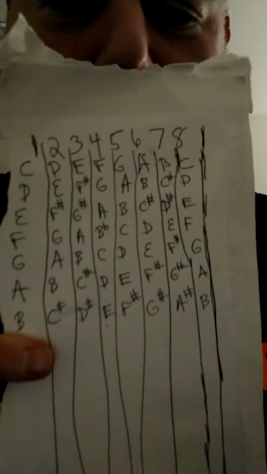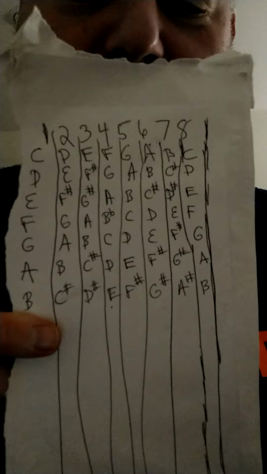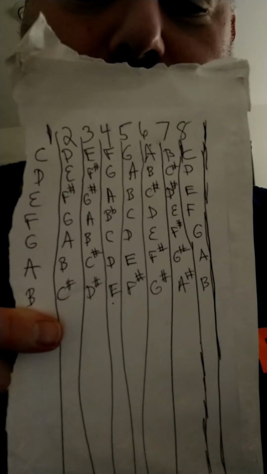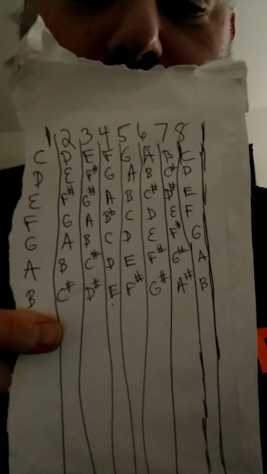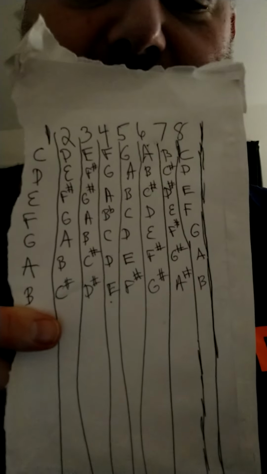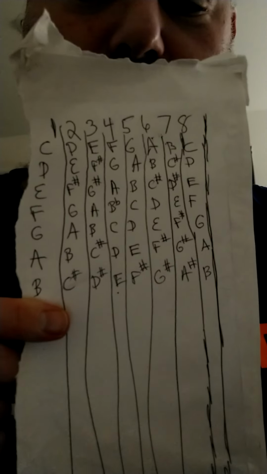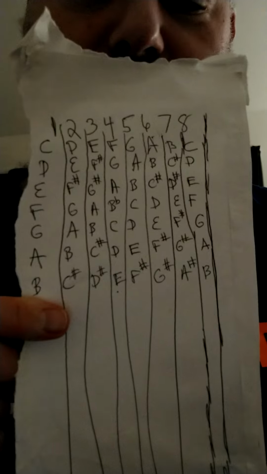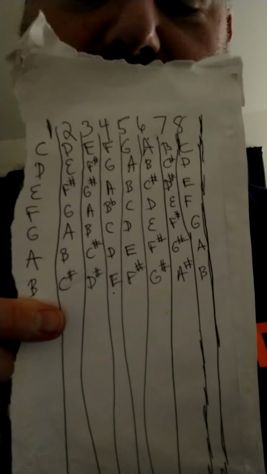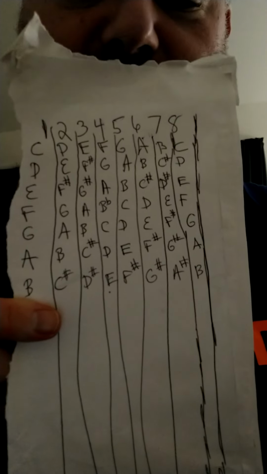And then you write the scale. See how I wrote it? On the top is the C major scale. I put C in the first degree, D in the second degree, E in the third degree, F in the fourth degree, G in the fifth degree, A in the sixth, B in the seventh, and C in the eighth. Then the second one is D major. D in the first degree, E in the second, F sharp in the third, G in the fourth, A in the fifth, B in the sixth, C sharp is the seventh, and D is the 1.